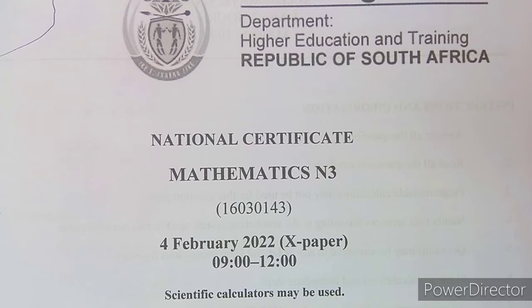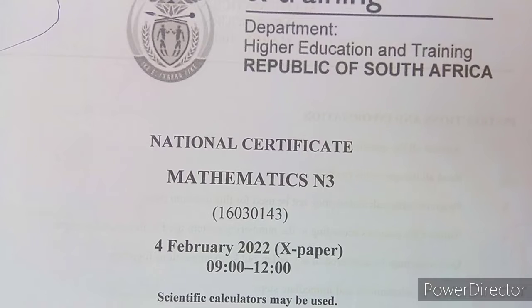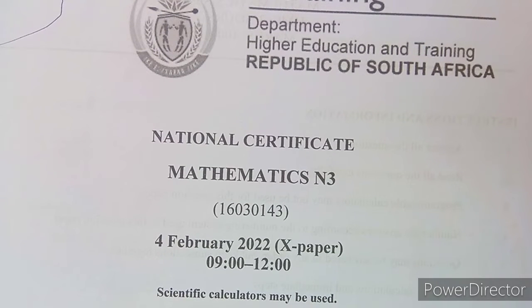Still working on the question paper which was written on the 4th of February 2022 for Mathematics N3. So that is what we have for Mathematics N3, and we are going to focus on this question paper. It's a continuation, if you still remember, from the last part that we worked on. So in this case we are going to continue, and we shall quickly rush through the questions.